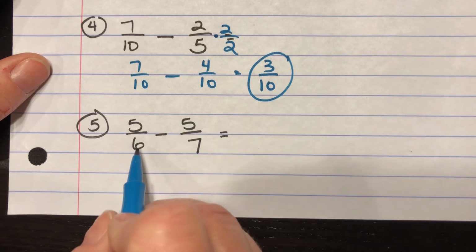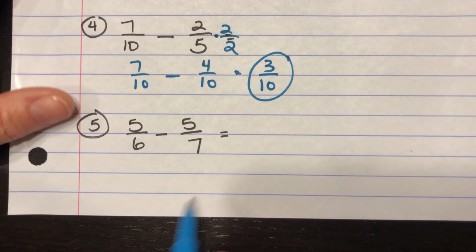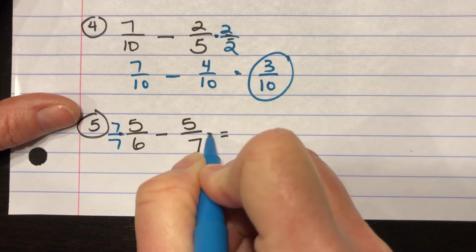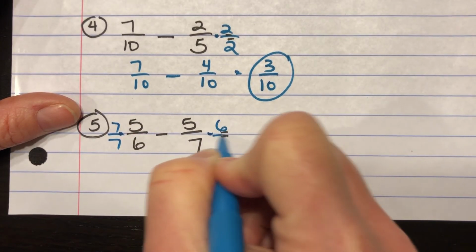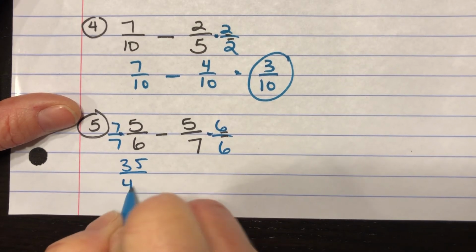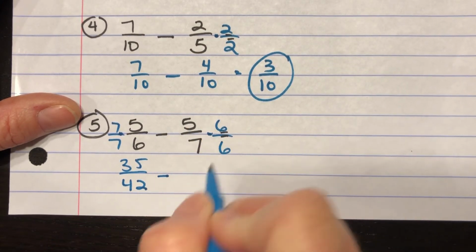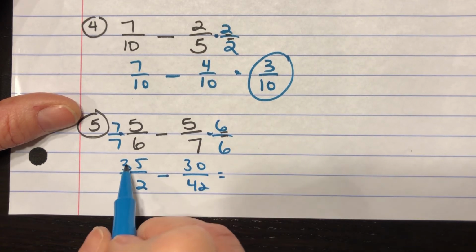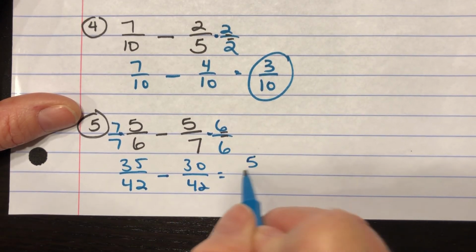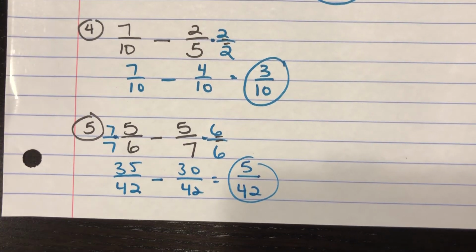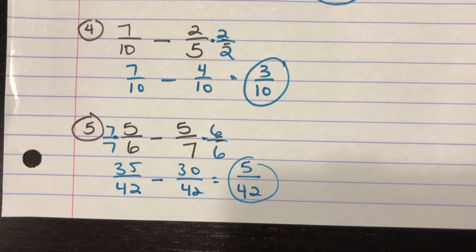Welcome back. I can't multiply 6 by something to get 7, so I am going to multiply 5/6 by the opposite fraction's denominator and 5/7 by the opposite fraction's denominator. I get 35 over 42 minus 5 times 6 is 30 over 42. So now I just need to do 35 minus 30, which is 5. My denominator never changes. All right, I think you're ready for your assessment.